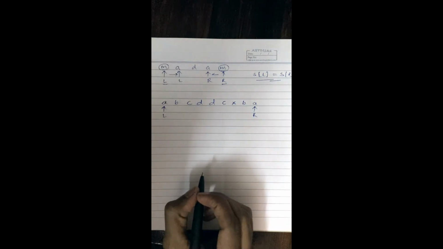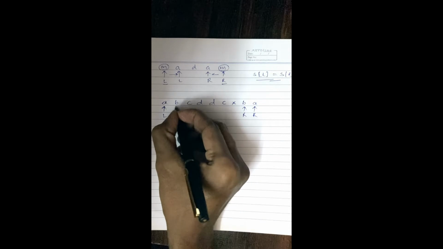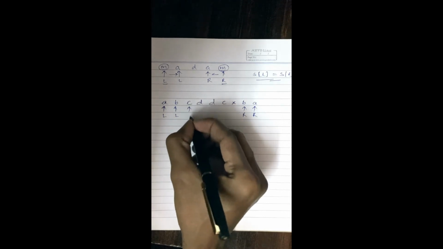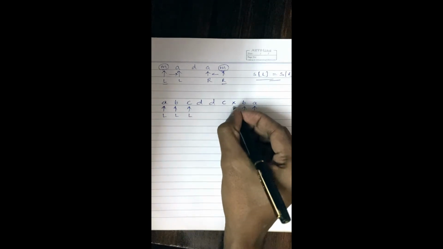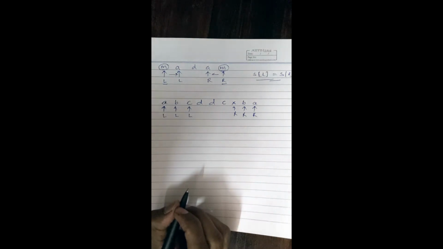We'll follow the same approach. We'll take left and right. These are equal, so we move towards the center. These two are also equal. Now we compare C and X, and C and X are not equal.